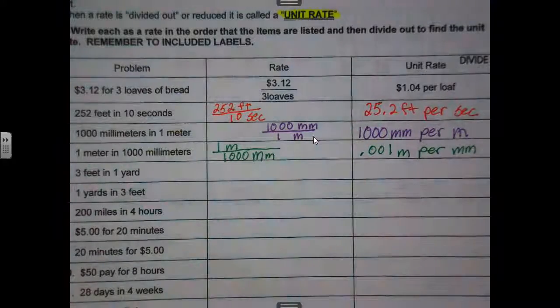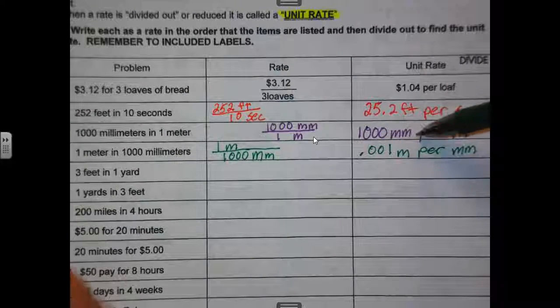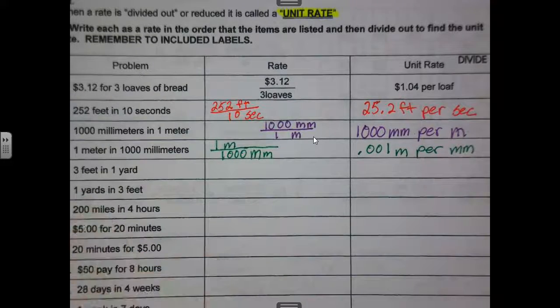Also, this is the metric system. So it's actually a lot easier to use than our standard system. A meter is a lot bigger than a millimeter. So it makes sense that I'm going to have more millimeters in a meter and fewer meters in 1 millimeter, right? Then again, I'm a math teacher.